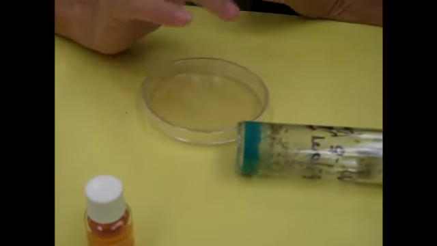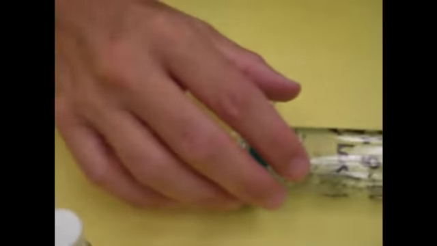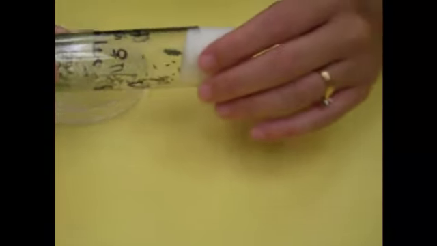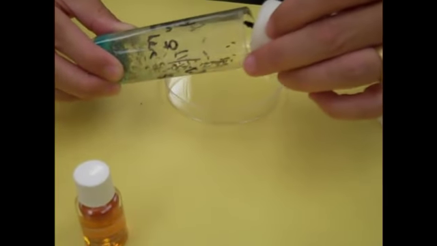put them in a petri dish, and that's what you'll want to put them in so that you can observe them under the microscope and determine males and females and so on. So I think they look like they're about ready, so I'm going to gently remove the stopper. Okay.